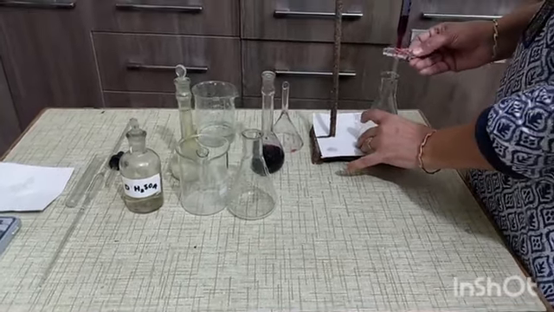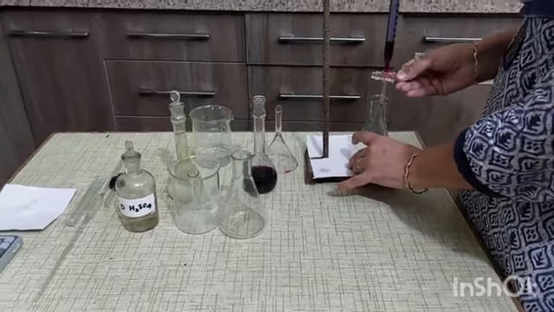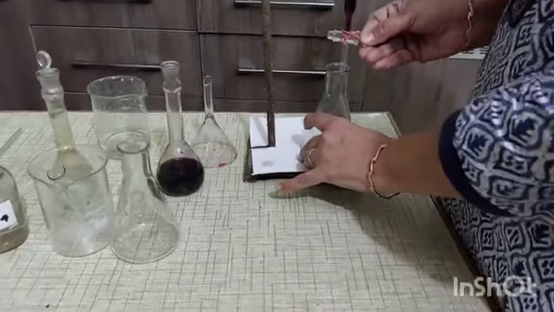Maintain the level of KMnO4 up to the 0 mark.